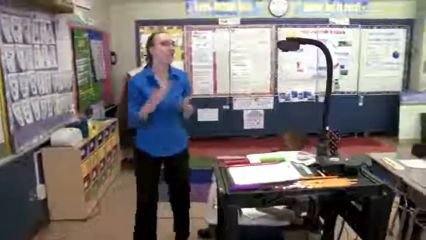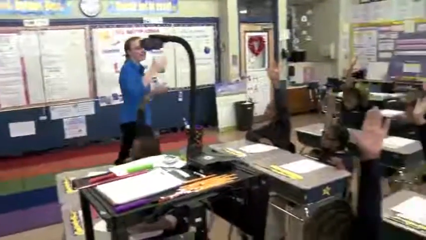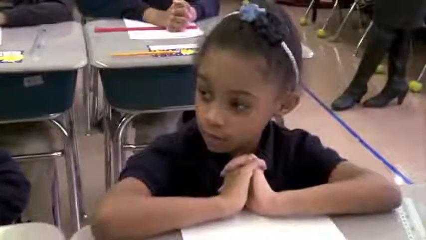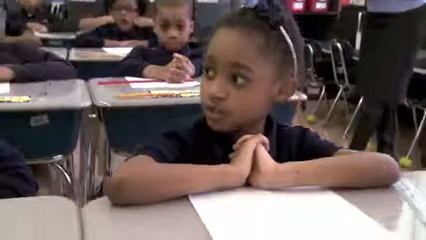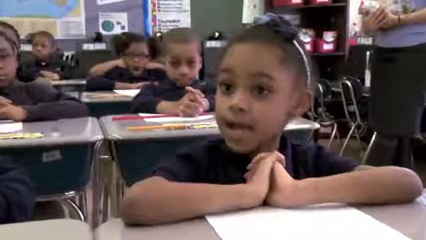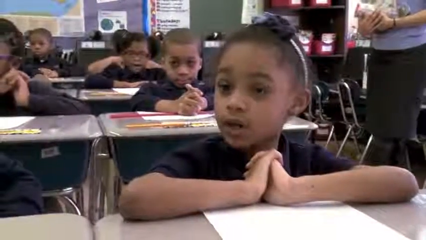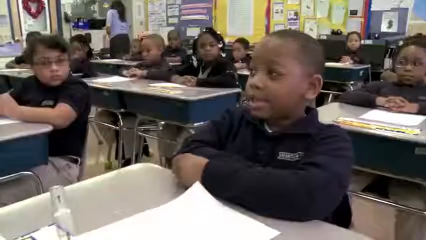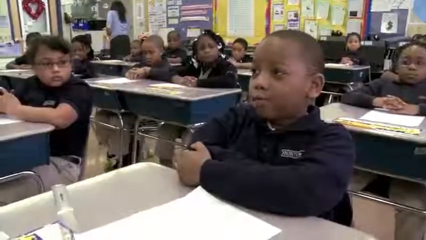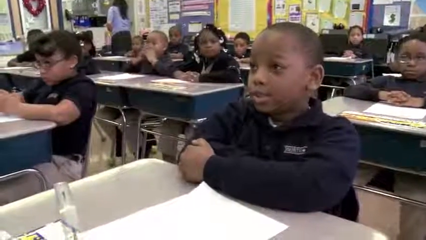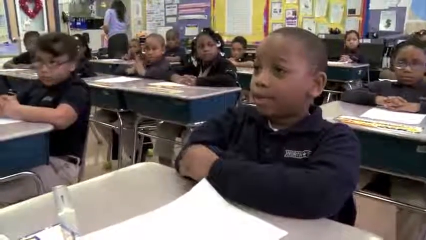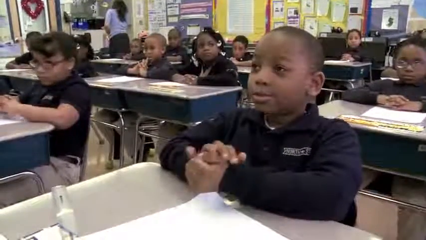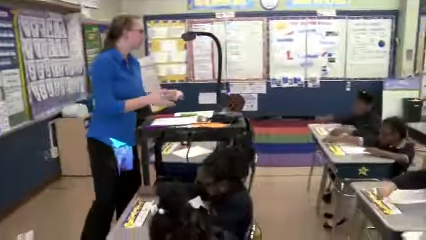What do we know about a quadrilateral? What must it have? Tori, what must it have? We know that a quadrilateral must have 4 sides, and all of those sides need to be touching completely. And what else must it have? It must have vertices. How many vertices? 4. It must have 4 vertices. 5 minutes on the clock. Go to work.